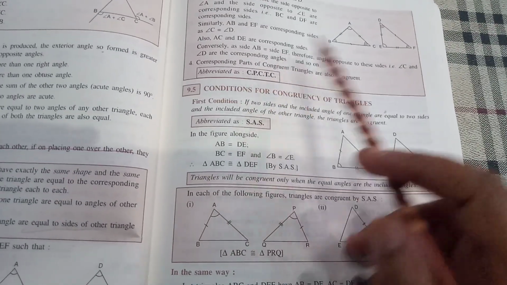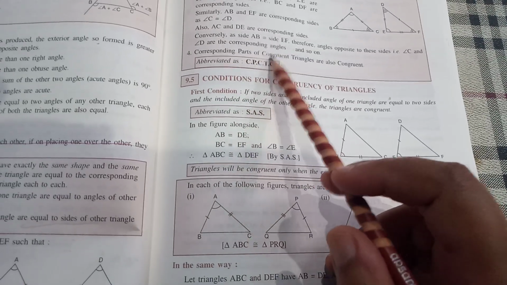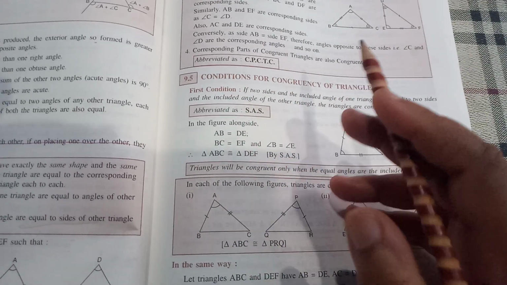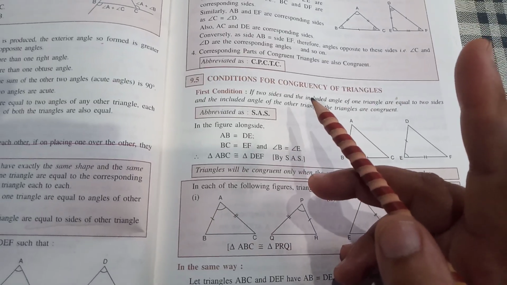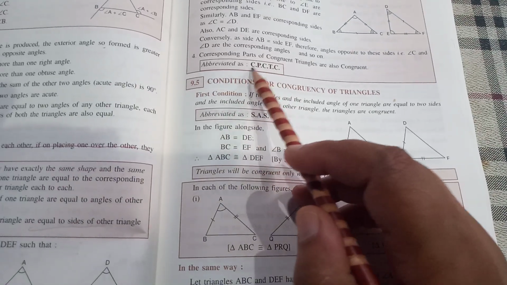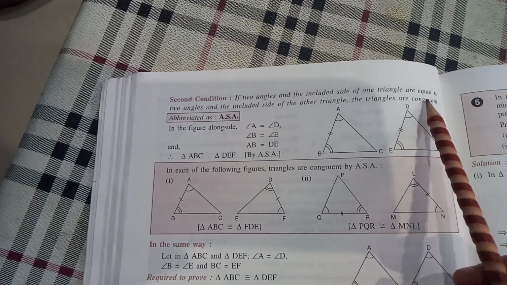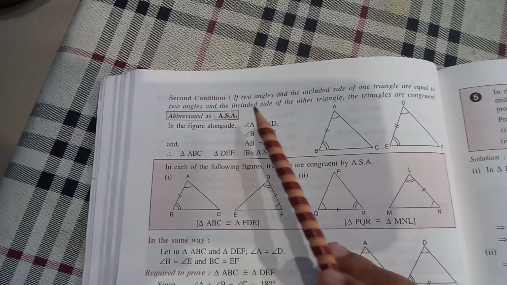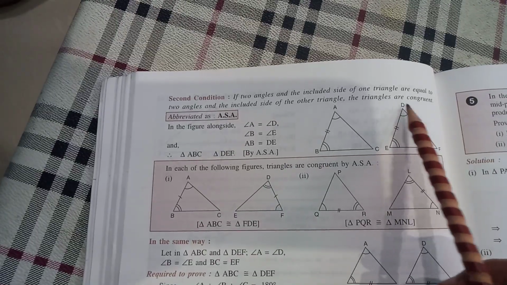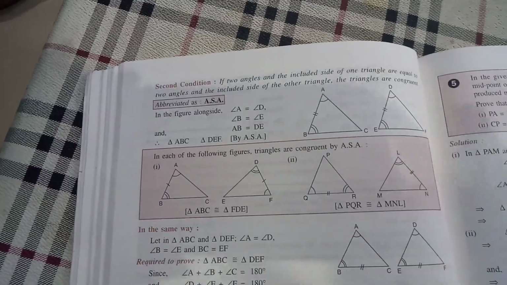And one more thing, suppose you prove the two triangles are congruent to each other, then automatically corresponding parts of congruent triangles are also congruent. The remaining corresponding parts are also automatically congruent, equal, and this is abbreviated as CPCTC. You'll be coming to know this when we'll do some questions. Now the second condition is, if two angles and the included side of one triangle are equal, then again the triangles are congruent, and this is abbreviated as ASA, two angles and one side.